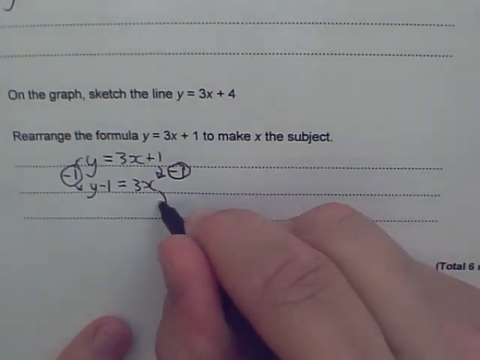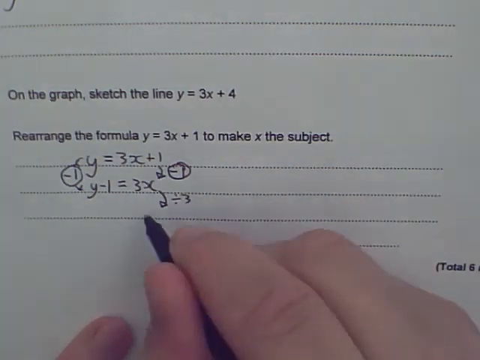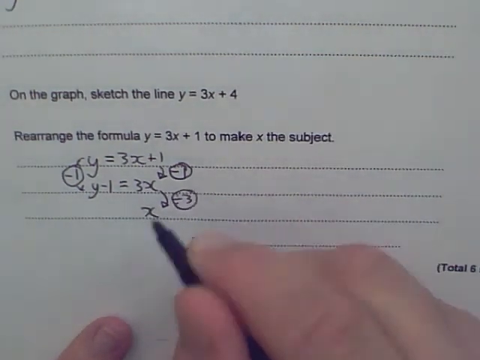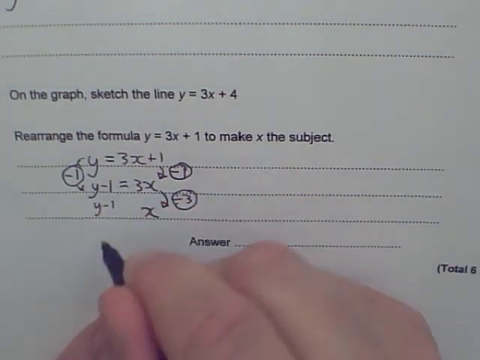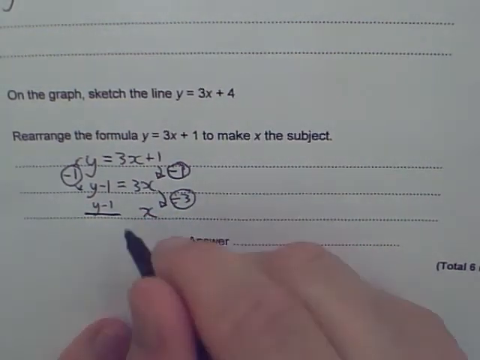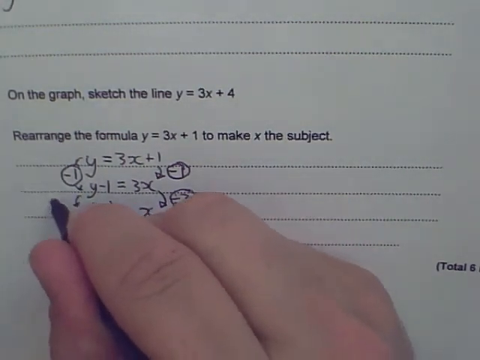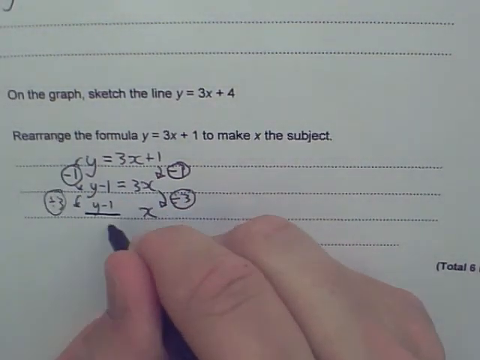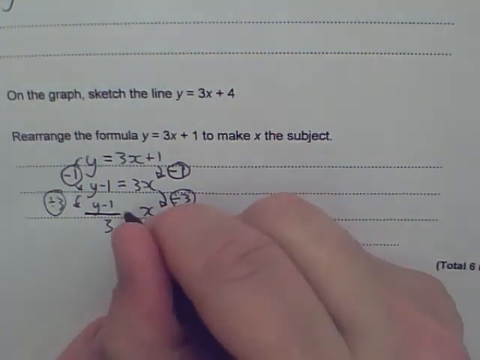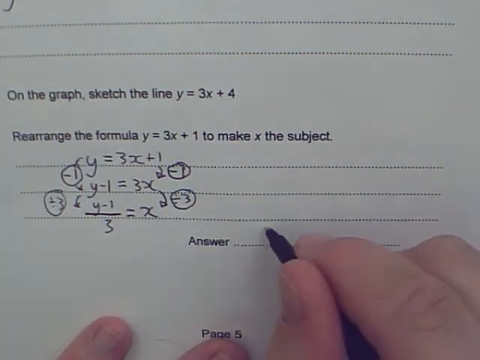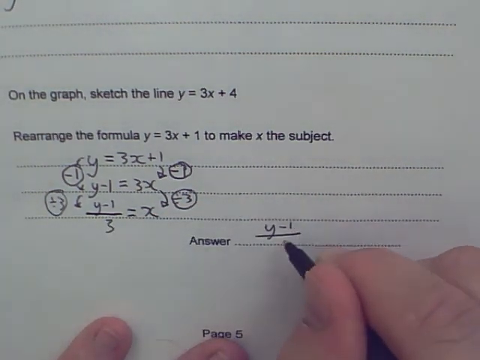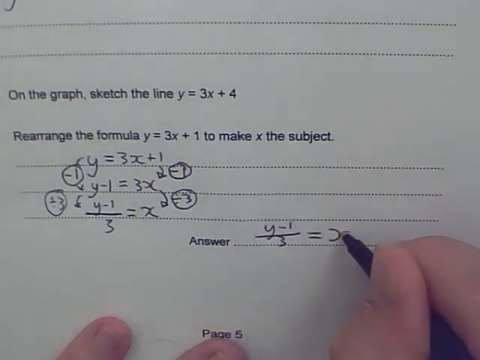I have to divide by 3 to get just the one lot of x. So I've got x on its own, and on this side y minus 1, all of that, because it was everything on that side, has got to be divided by 3 as well. So y minus 1 over 3 equals x. I'm going to write that here, y minus 1 over 3 equals x.